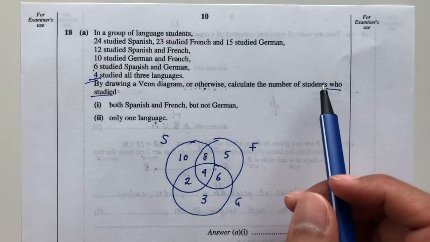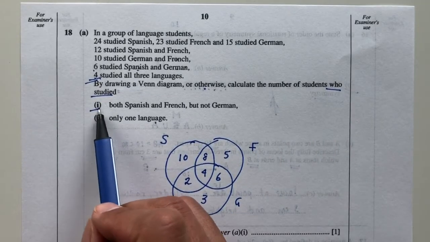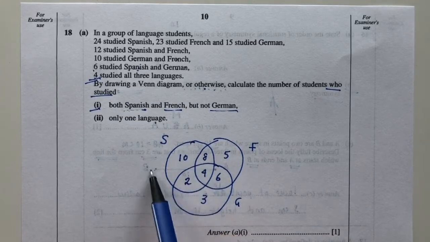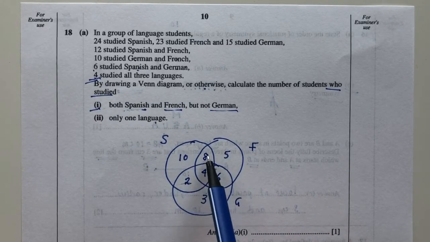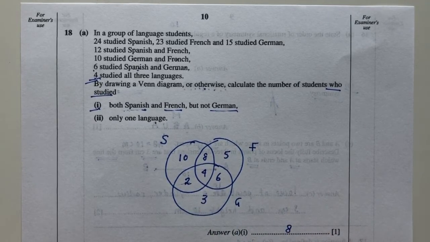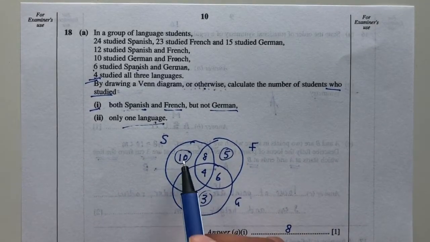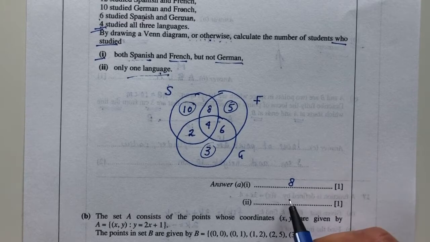Okay. Now question here is both Spanish and French, but not German. Spanish and French, but not German will be only 8. Only one language, you have this, this, and this, which is 18. Studied only one language.